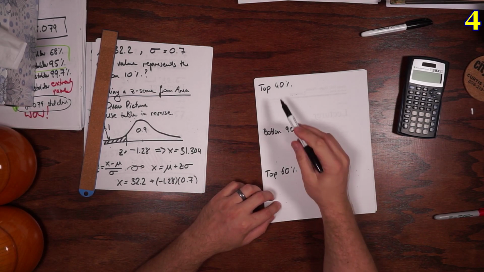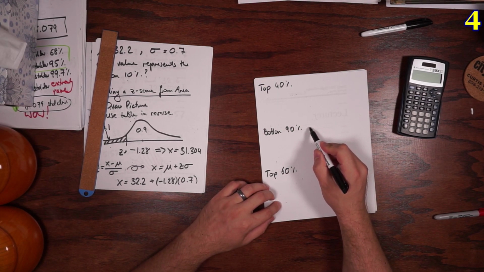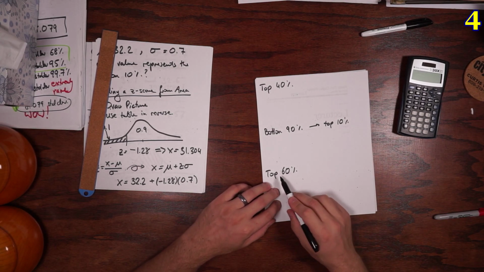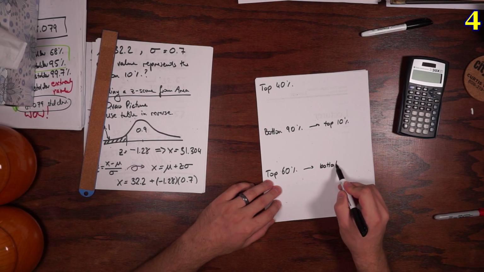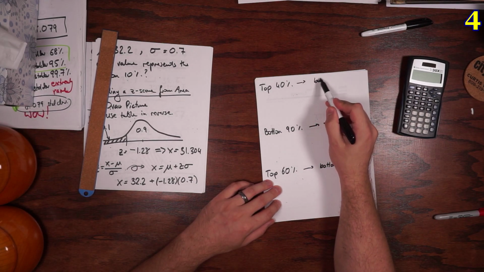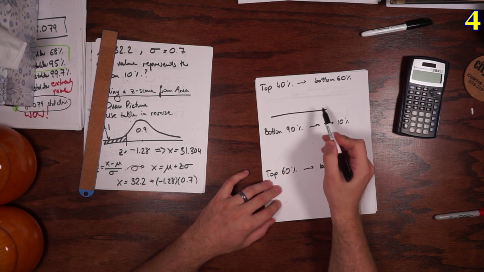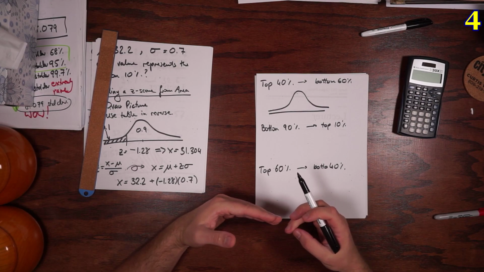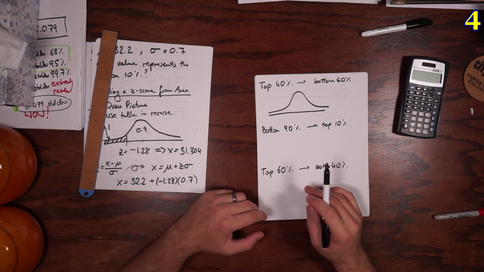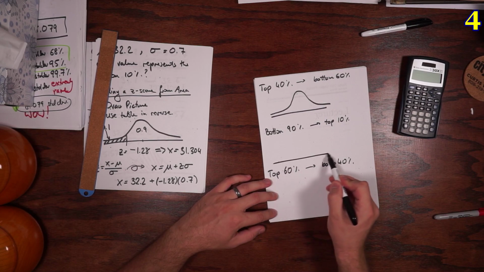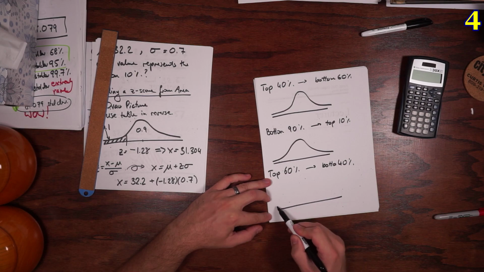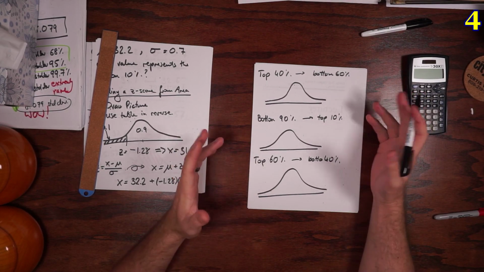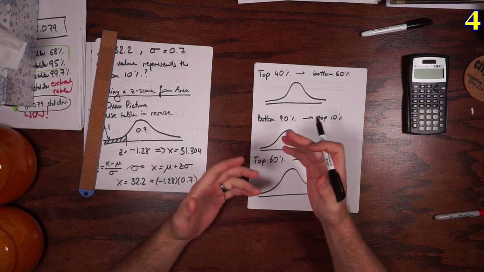Now, one can see that, for example, the bottom 90% will have the same z-score as the top 10%. The top 60% will have the same z-score as the bottom 40%. Why do I say this? Because if we actually draw it, and on the final exam, if you're in my class, you will see a sentence on the first page saying, draw the picture. The reason is I found over the years that people who don't make it through statistics in my class are people who don't draw pictures. It sounds childish and you think you could do it in your head, but little mistakes will creep in because of stress, because of whatever else.